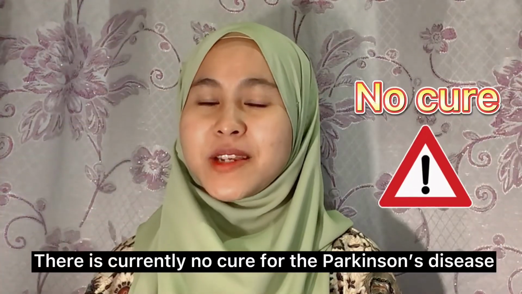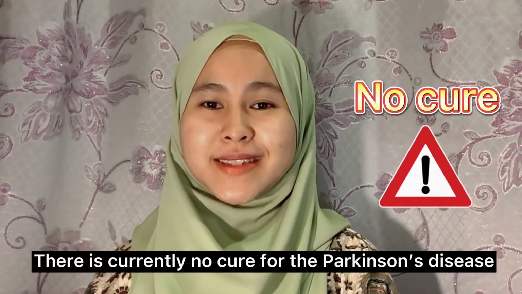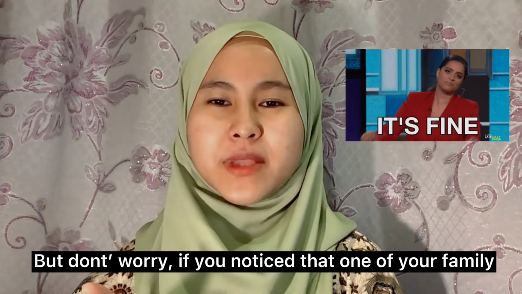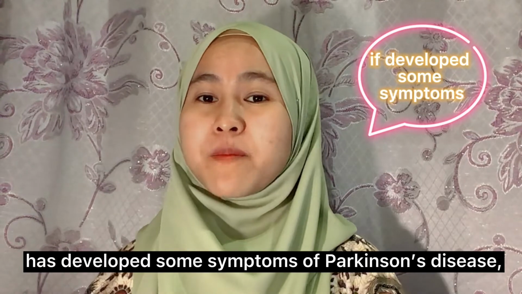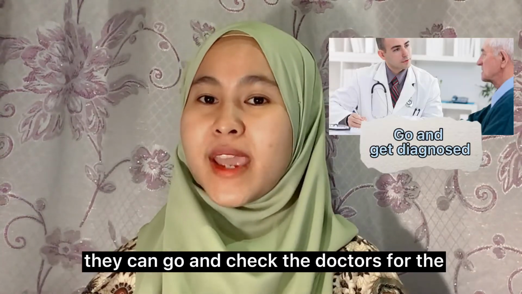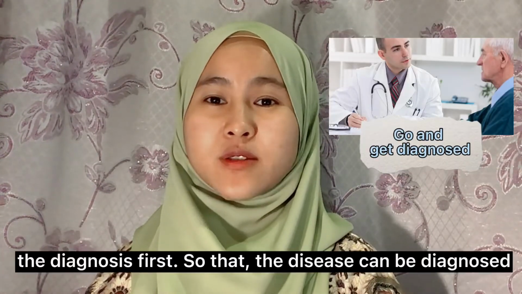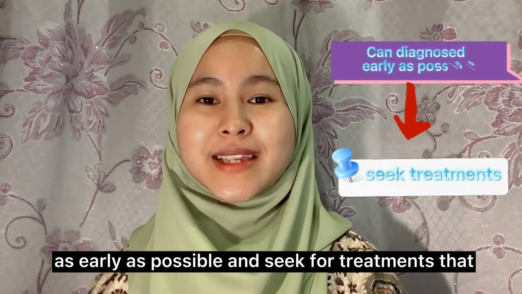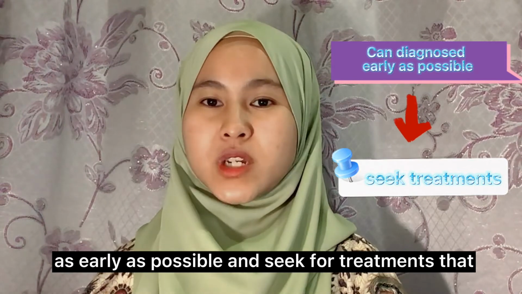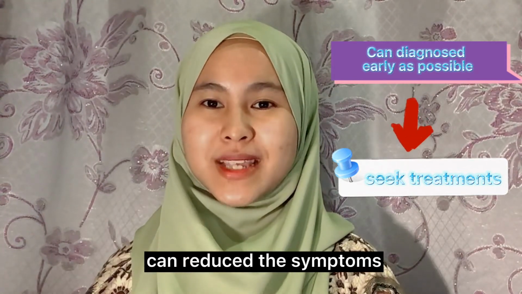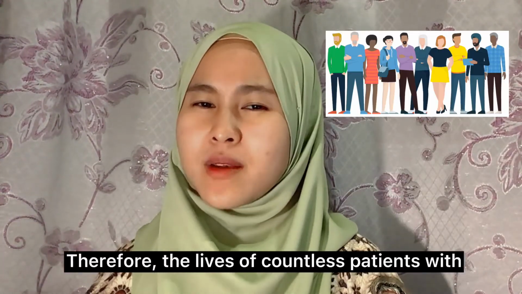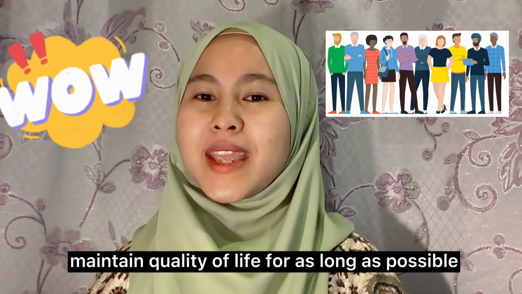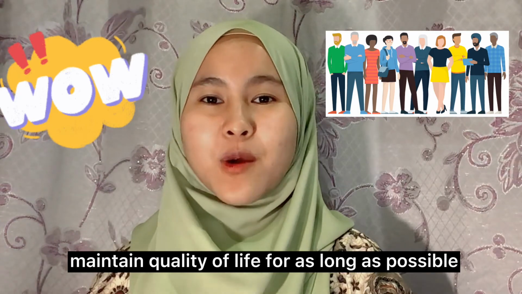There is currently no cure for Parkinson's disease, but don't worry, if you notice that one of your family has developed some symptoms of Parkinson's disease, they can go and check with the doctors for the diagnosis first, so that the disease can be diagnosed as early as possible and they can seek treatment that can reduce the symptoms. Therefore, the life of countless patients with Parkinson could be improved so that they can maintain quality of life for as long as possible.